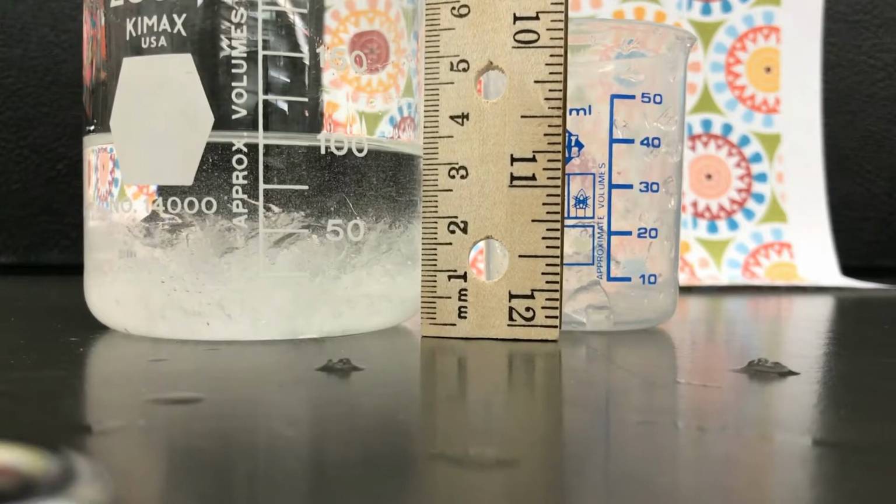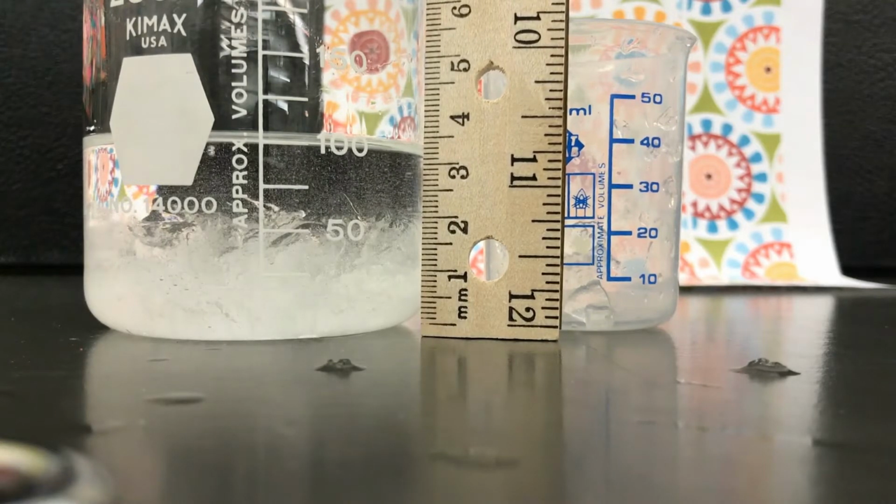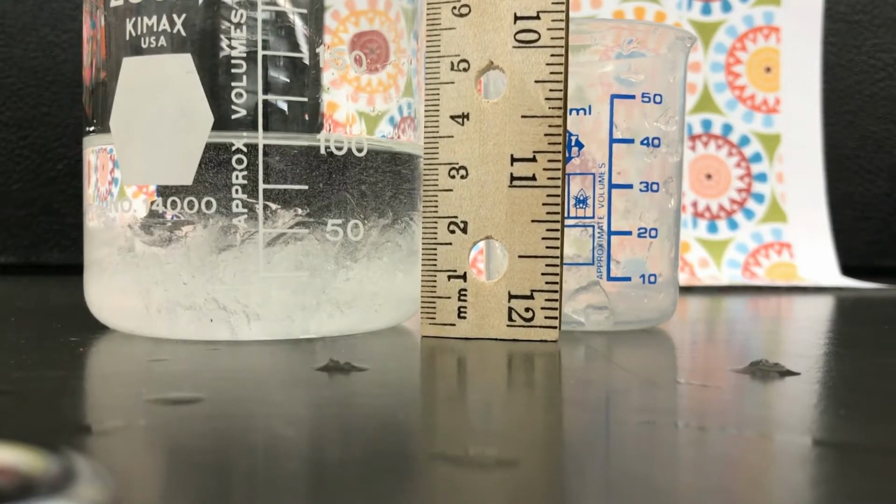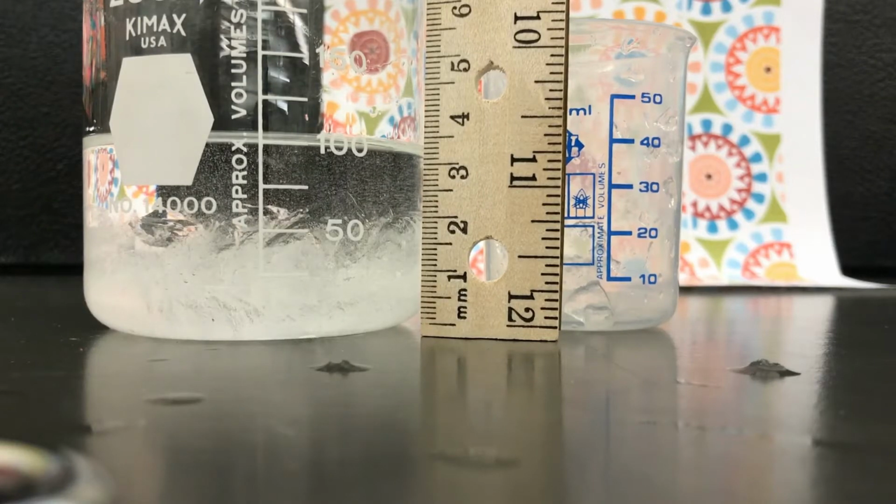And we're going to watch this for a couple minutes, and as we watch this, make a couple more observations. Your first observation should obviously be that the ice sunk to the bottom of the clear liquid. What other observations can you make?